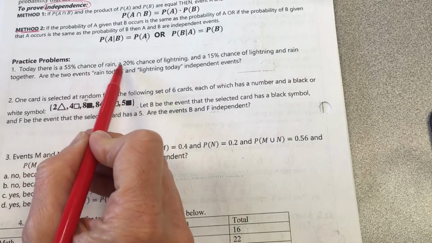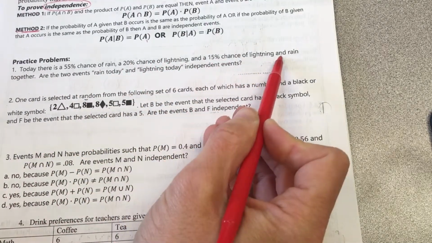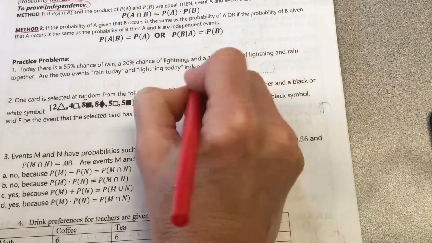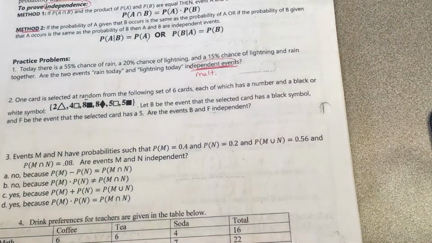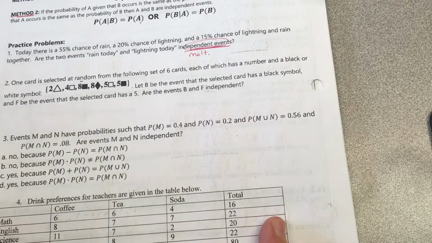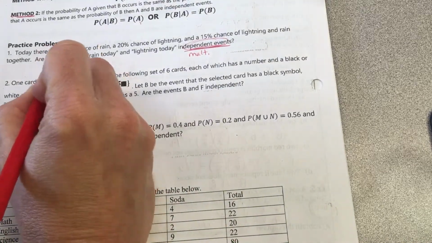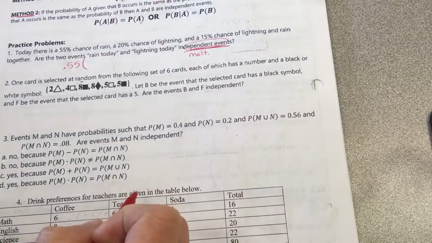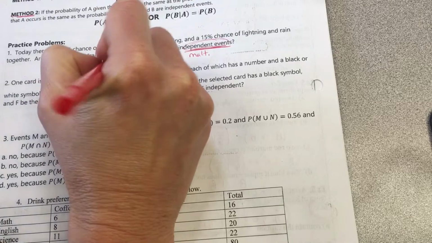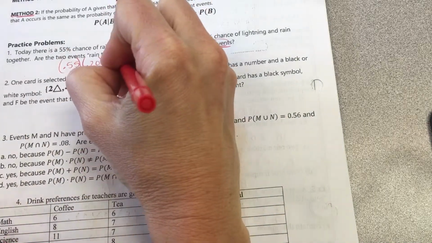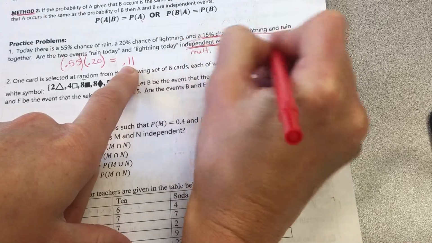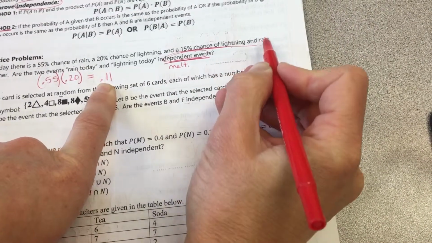You have 55% chance of rain, 20% chance of lightning, 15% chance of lightning and rain. Are the two events independent events? Okay? So when you see this question, are they independent? You are multiplying and see what you get. So, what is the chance of rain? 55%. What is the chance of lightning? 20%. Okay, so you multiply those two things. 0.55 times 0.20. What does that give you? 0.11. Okay. Does this equal what they told you up here, a 15% chance of lightning and rain?